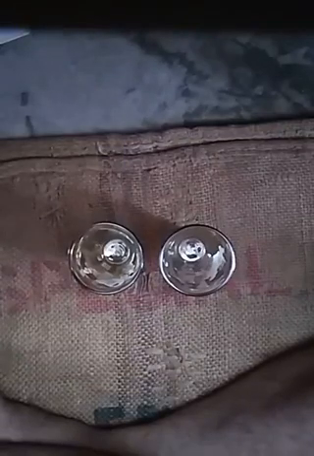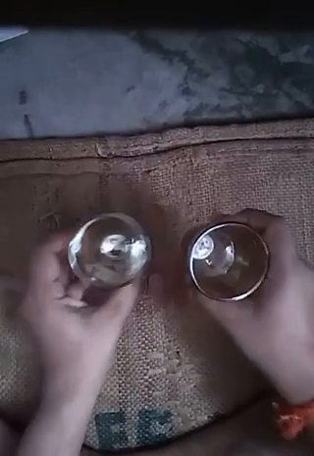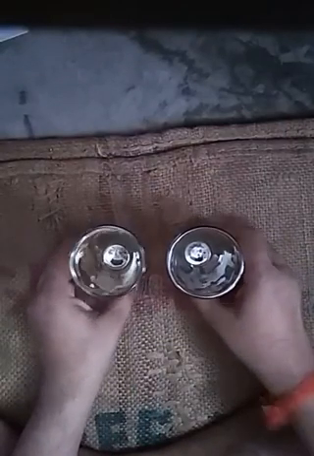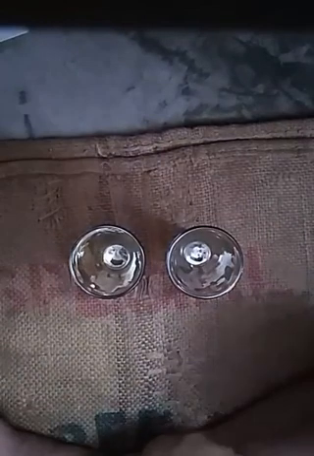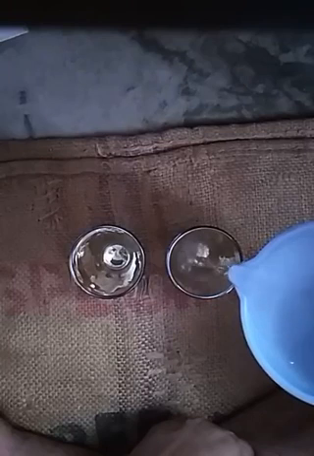Okay, for this activity, here we are taking two glasses. Put some water in both the glasses.